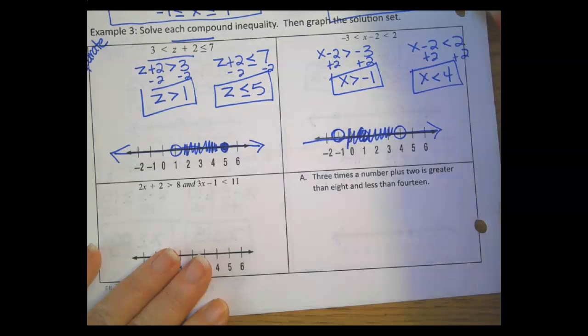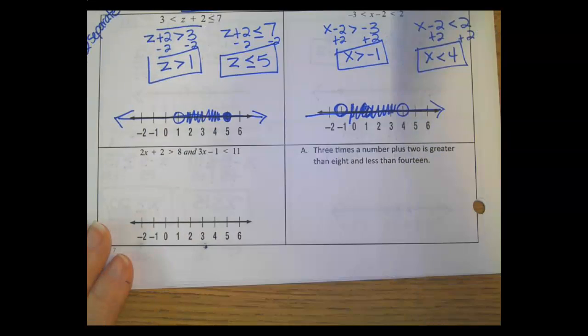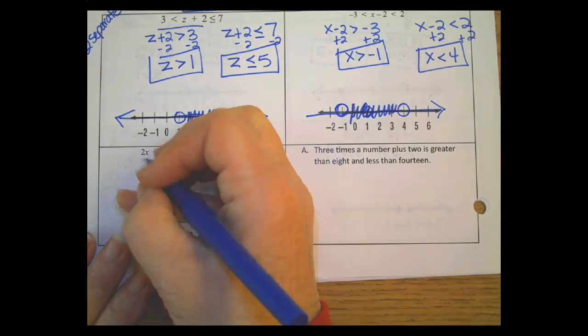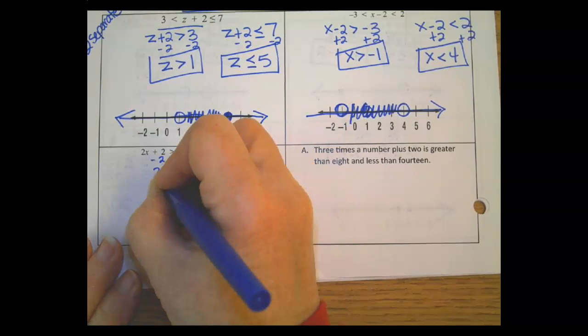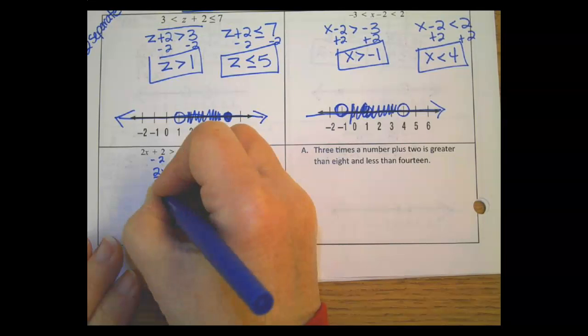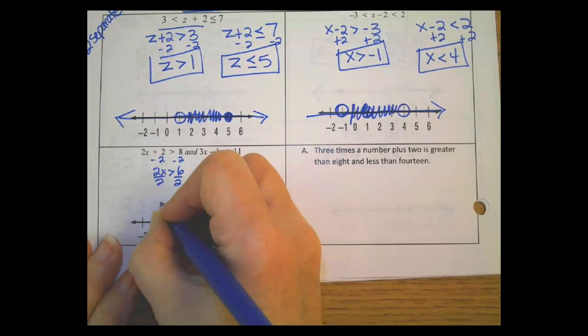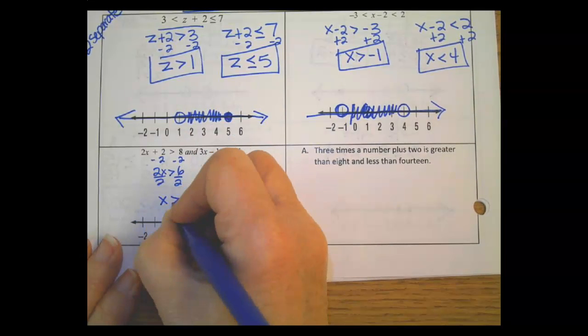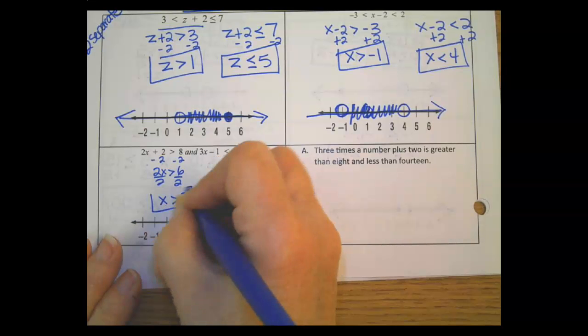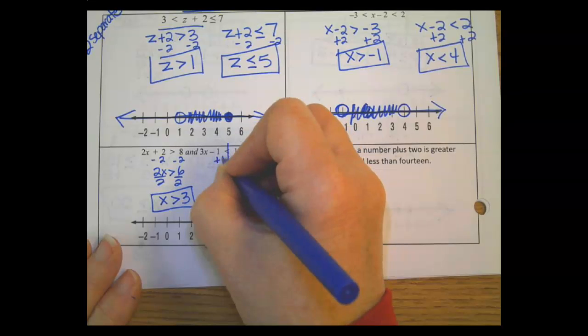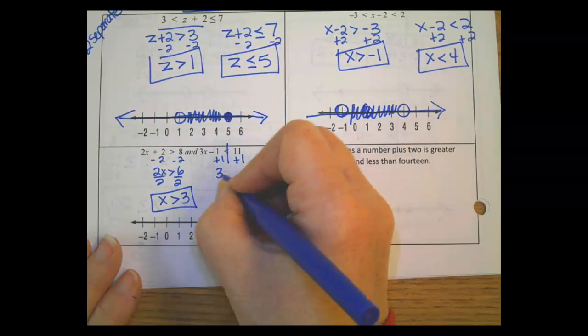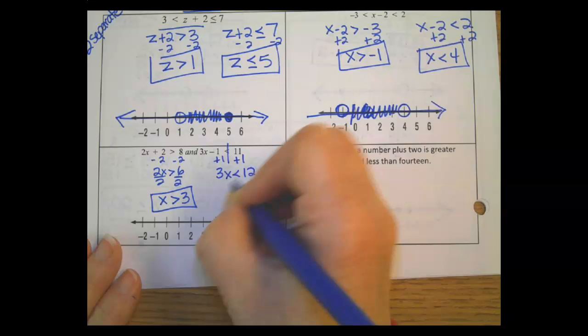A couple more. This time, it's a word problem, but you solve it the same way. So minus 2. 2x is greater than 6. Divide by 2. x is greater than 3. This one. Add 1. 3x is less than 12.